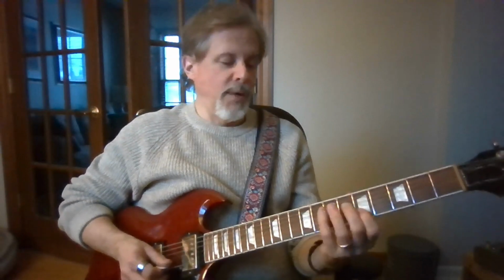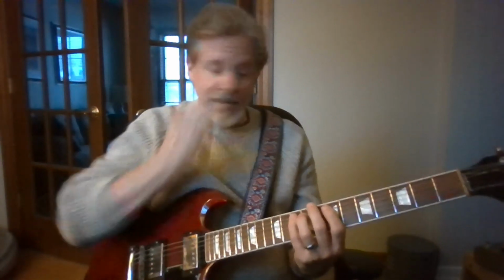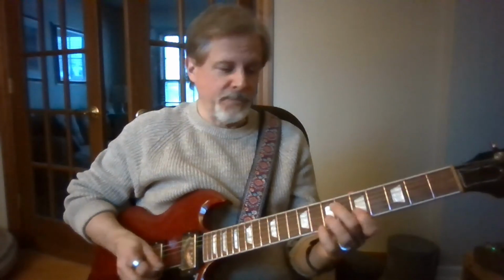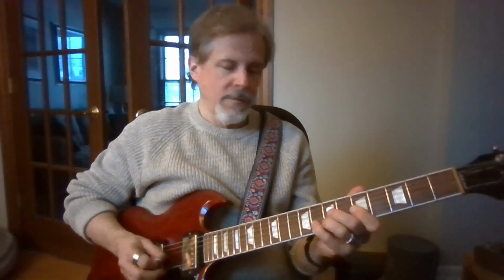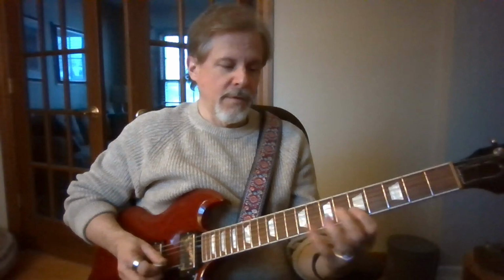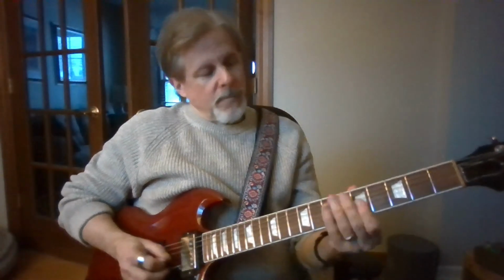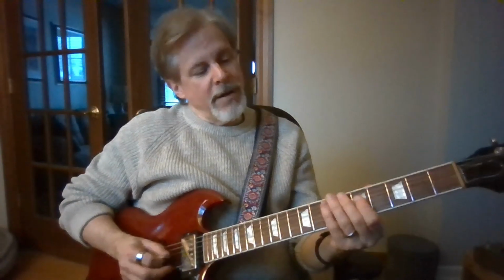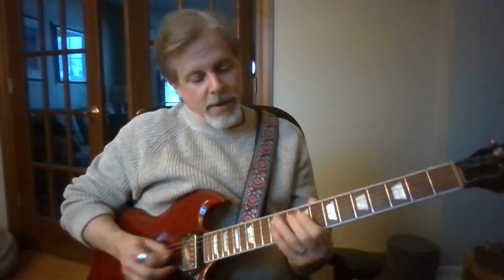The interval between these two notes, the third and the fifth, stays the same because that's on the same string. But this thing slid up a half step. Hopefully that makes sense. And then the same thing going on here as was going up here.